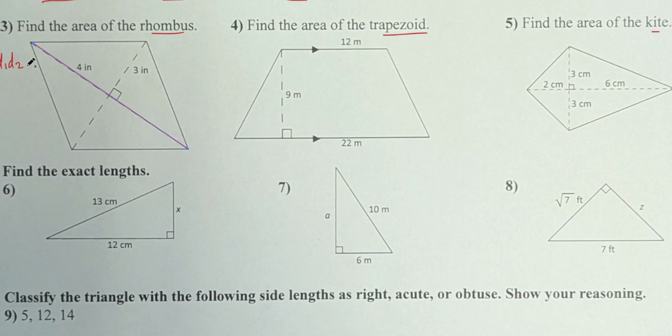Now this is a rhombus. What happens to the diagonals? They bisect each other. So if this is 4, then this is what? 4. Okay? If this is 3, then this is 3. You got it? So what are the diagonals? What's this diagonal? It's 8.